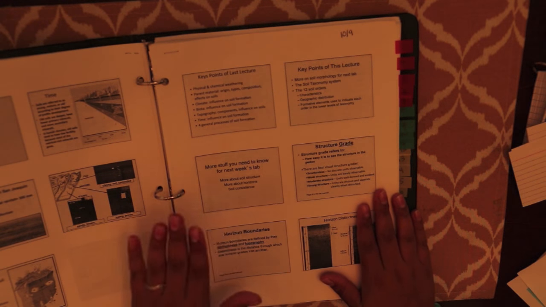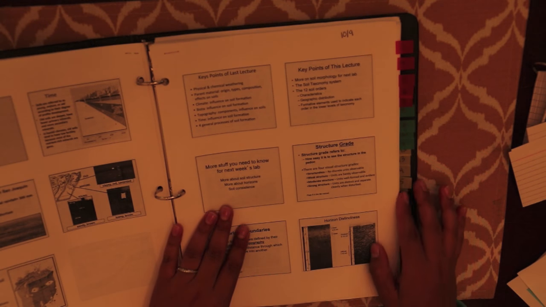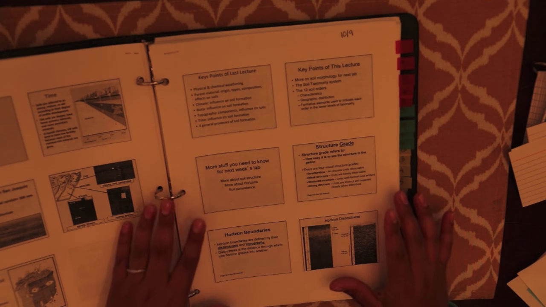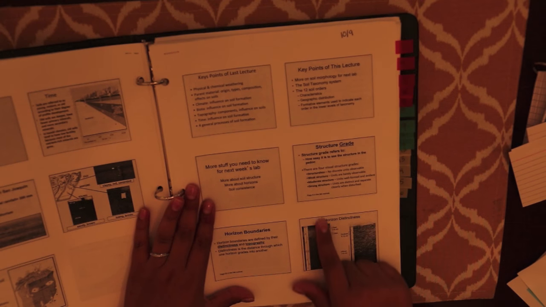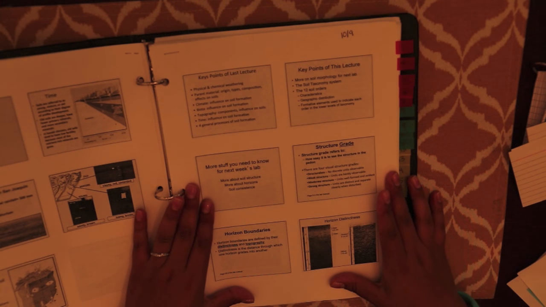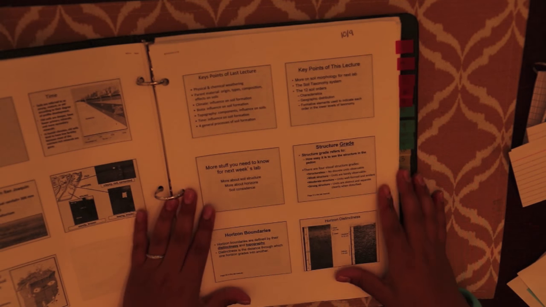Here I have just my PowerPoint lectures printed out, 6 on a page. You can go more than that. You can go 9 slides per page, but this is really nice because it's big enough where you can see all of the detail. The diagrams still come out pretty well. Unlike if you have 20 slides per page, it can get really awful.